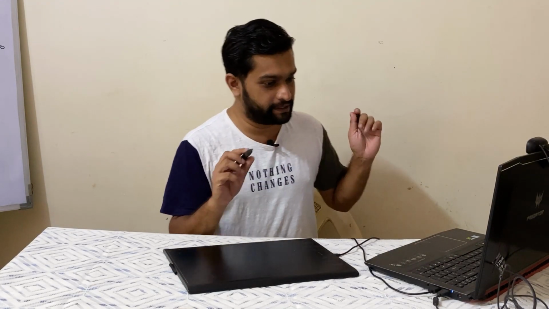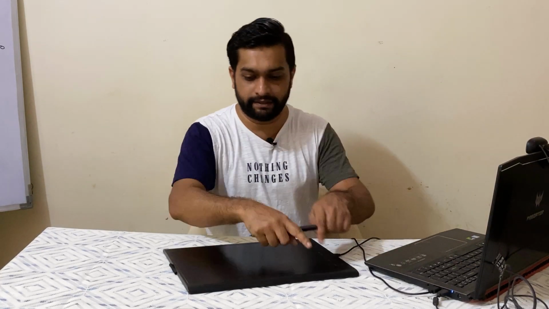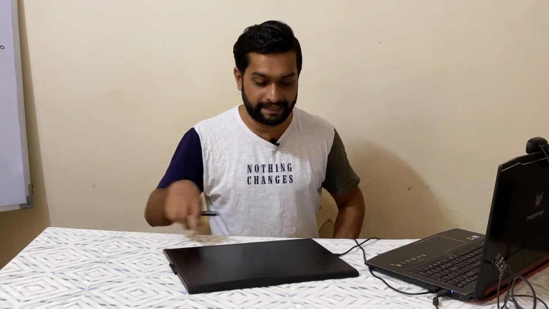So now I have roughly set up everything here. Now this is not my usual setup. I do it in another room, but specifically for this video, I have bought all the things here. So you can see that I am having my laptop, I've connected my webcam, and this is the graphics tablet. This is one of the most important things here. So I have connected my lapel mic also.